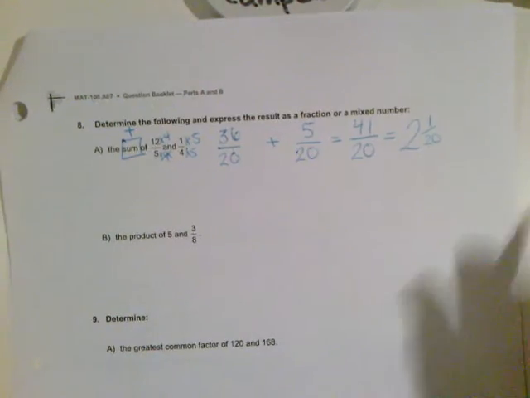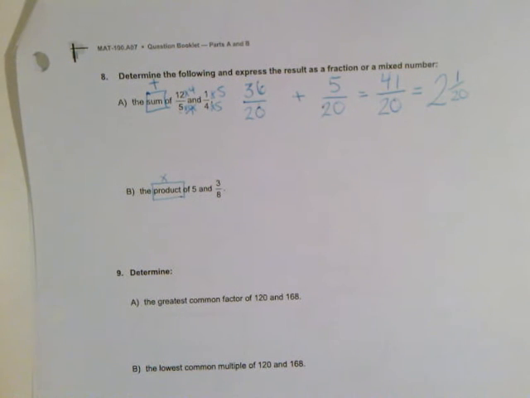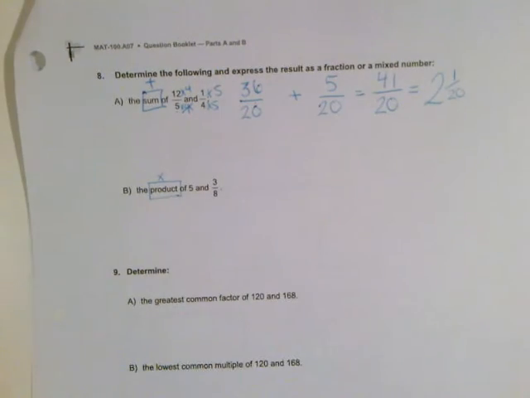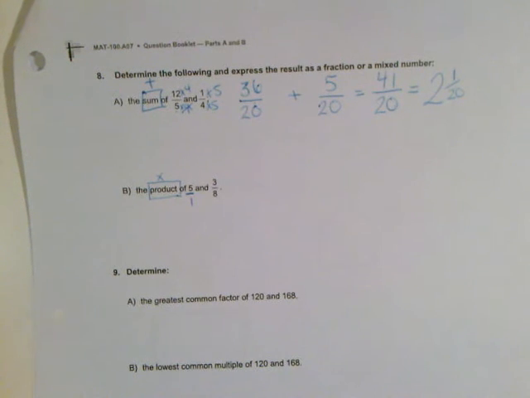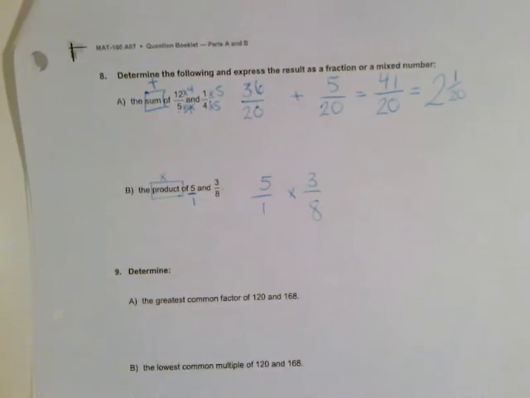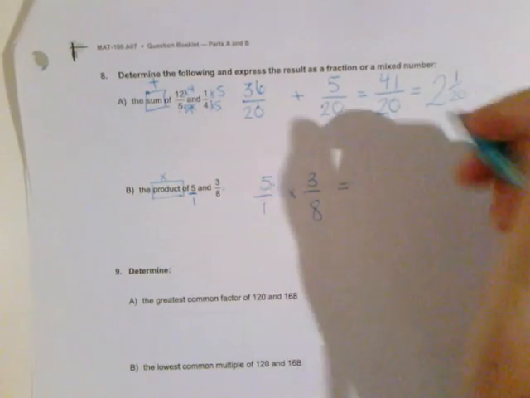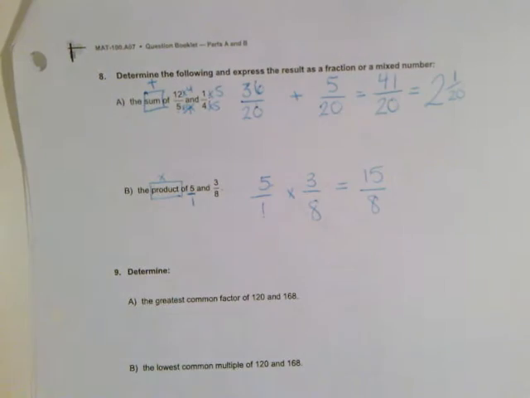The next one that you have is doing the product, which means multiplication of 5 and 3 over 8. So the multiplication of fractions is actually much easier than any of the other operations, but the only problem here is that you have a whole number and a fraction. So you have to remember that there's an imaginary 1 under here because it's 5 whole things. So it's like it's being divided by 1. So you're going to do 5 over 1 times 3 over 8. So now you just multiply the tops. So 5 times 3 is 15, and 1 times 8 is 8.